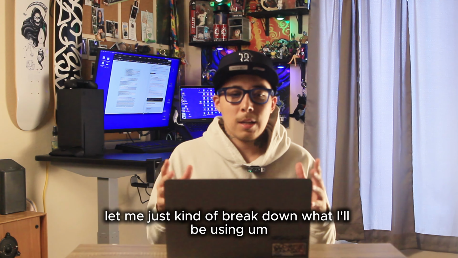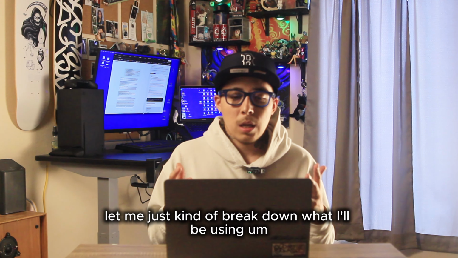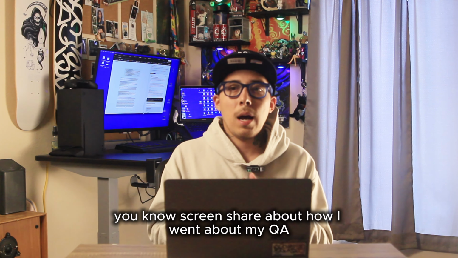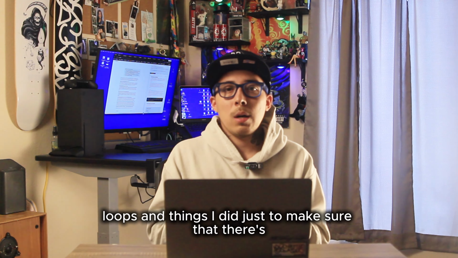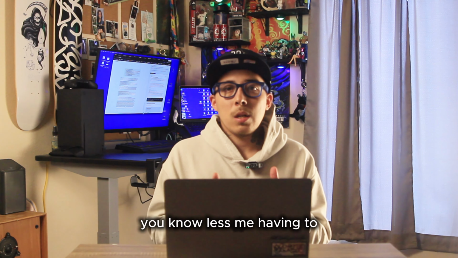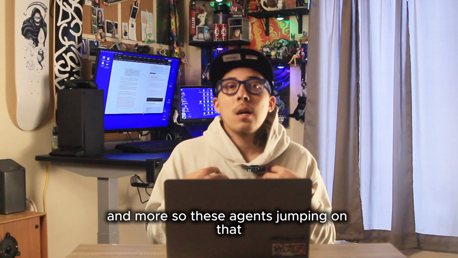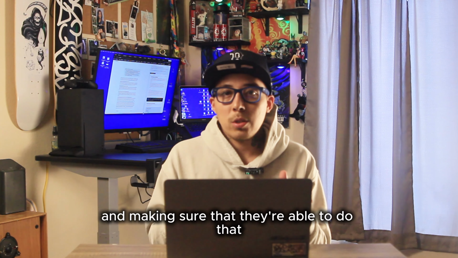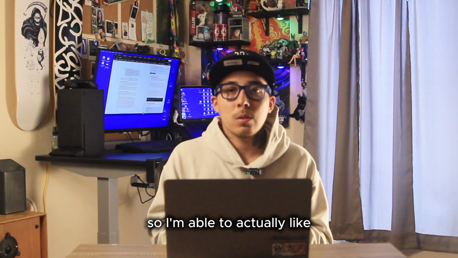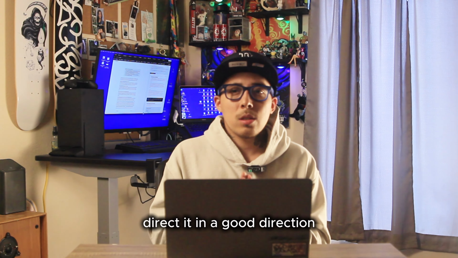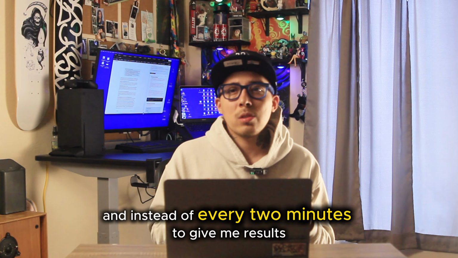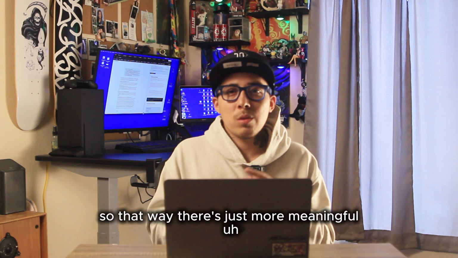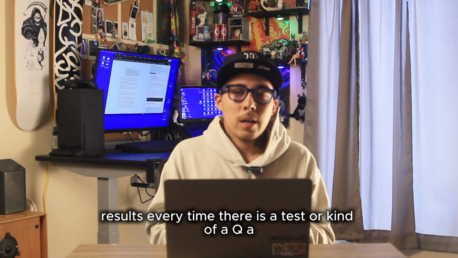Before we do that, let me break down what I'll be using. Then I'll deep dive in a screen share about how I went about my QA loops and the things I did to make sure there's less me having to QA it, and more these agents jumping on that and providing me any logging information, so I'm able to direct it in a good direction. Instead of giving me results every 2 minutes, it's every hour and so on, so there's more meaningful results every time there is a test or QA.